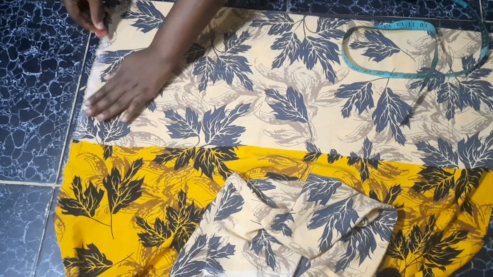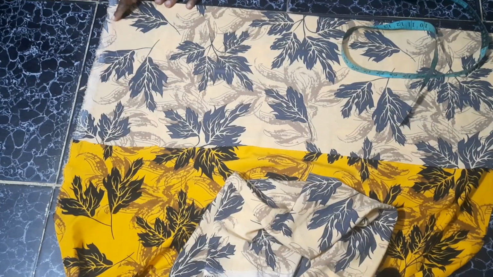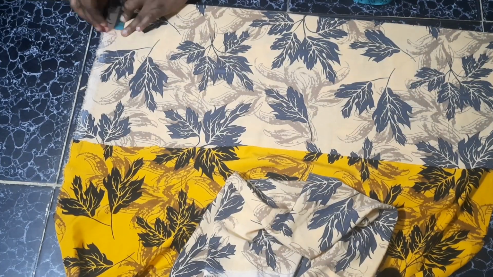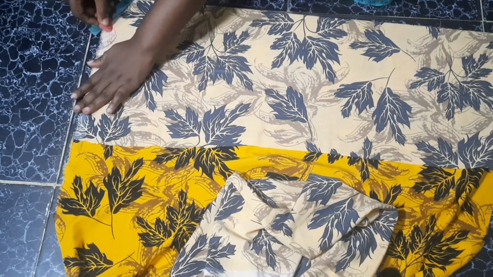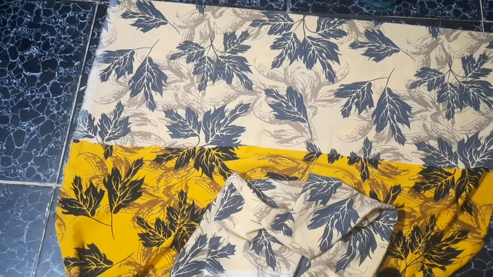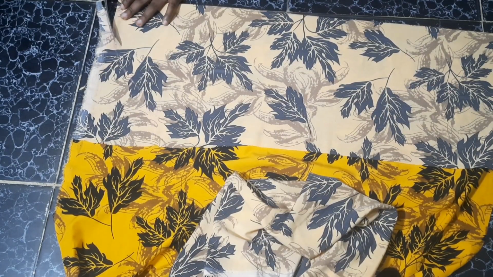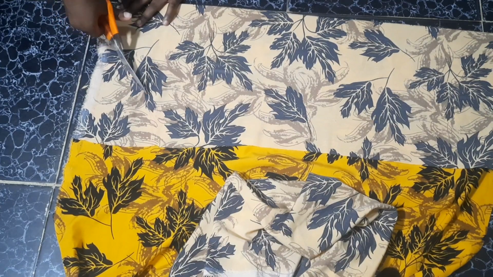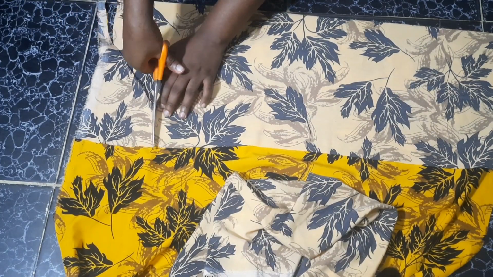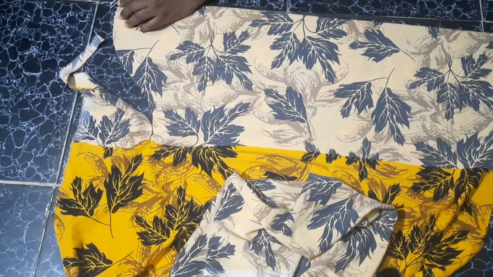So I'm just going to be doing the usual. I marked my cap's height and I drew my armhole curve, making sure to have excess at that point. So I had about 3 inches excess at that fold point, which is what I'm going to be using for my gathers. So now I'm just cutting it out.